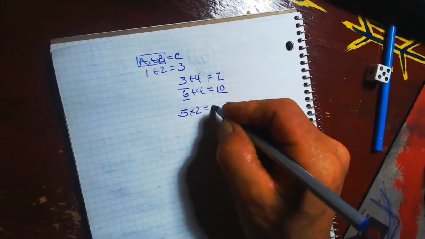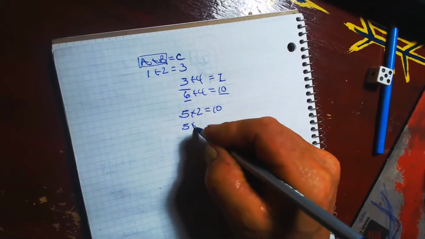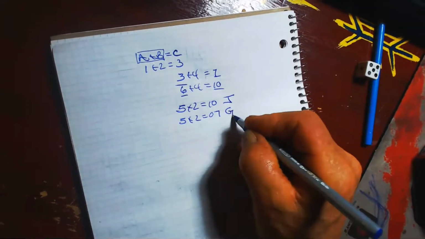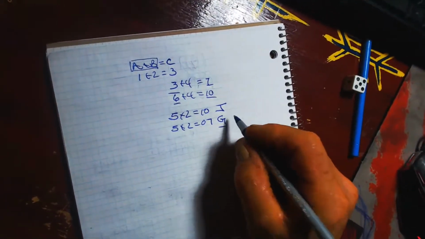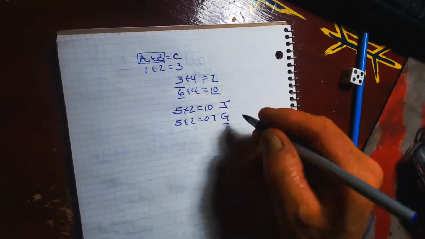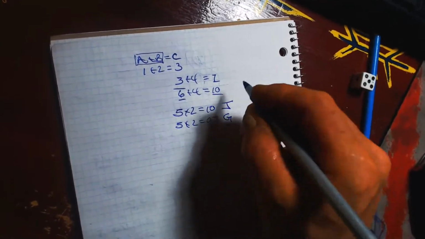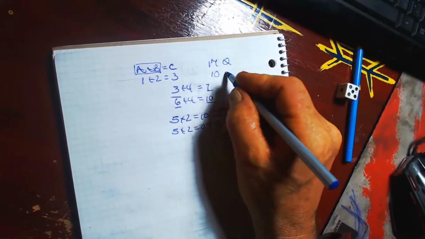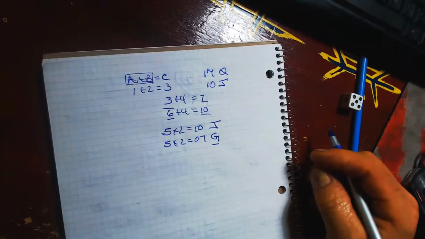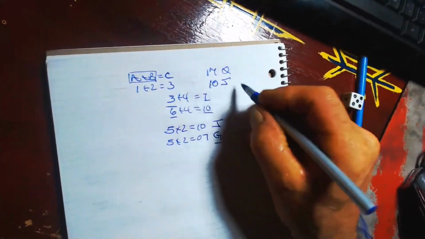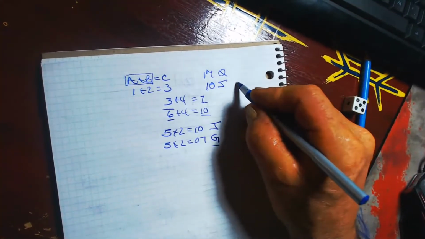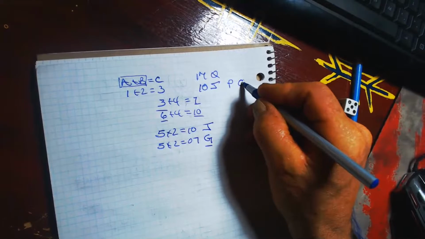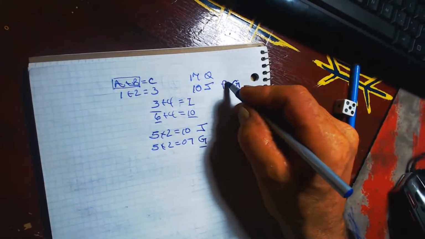5 times 2 equals to 10. 5 plus 2 equals to 7. The J and the G. You can say Jack, God. You can add them up as 17, which is the Q. The reverse is J, letter in the alphabet. This J will be inverted to P, and then it will relinquish itself or tell us where it comes from.